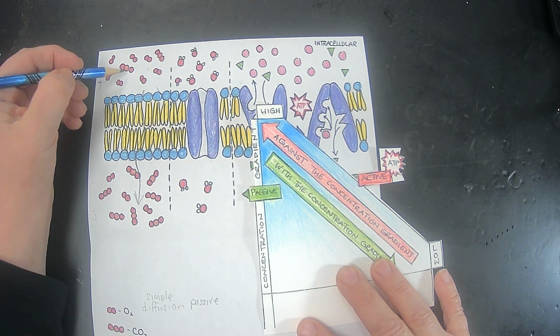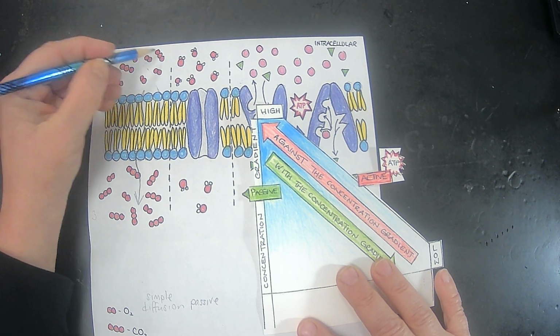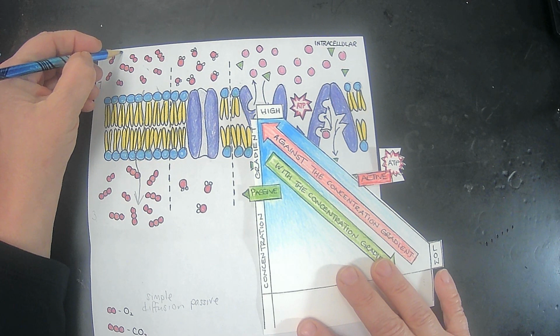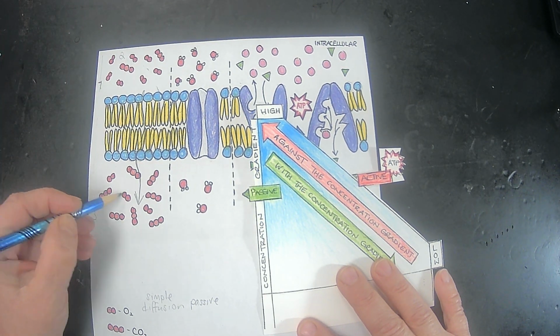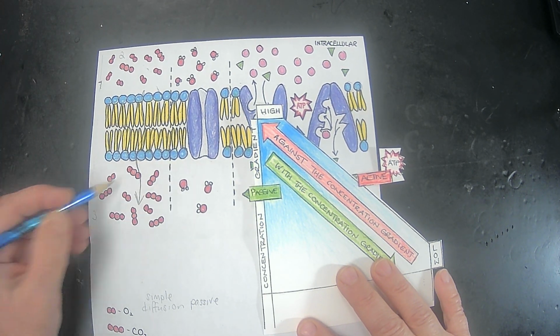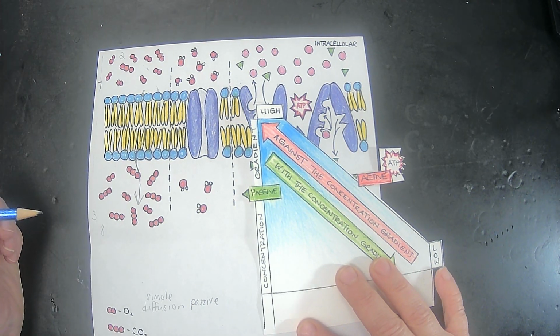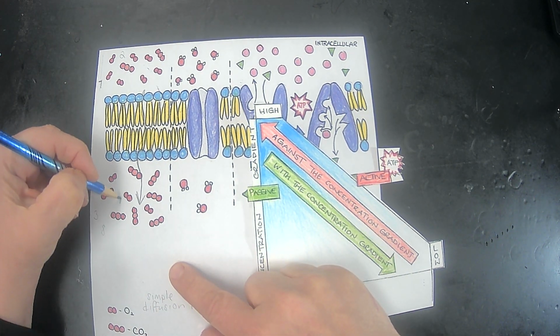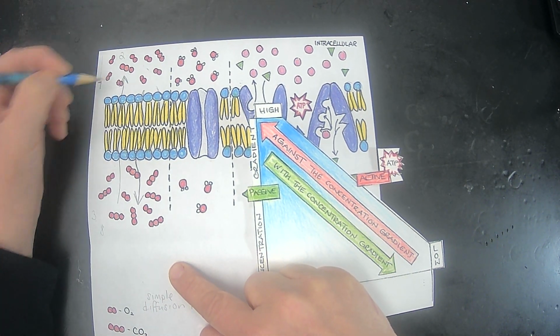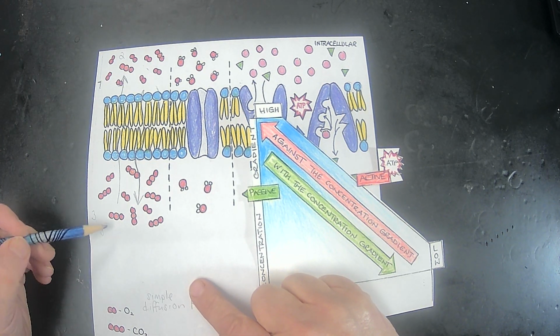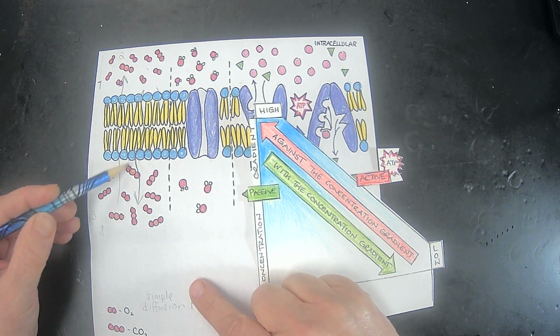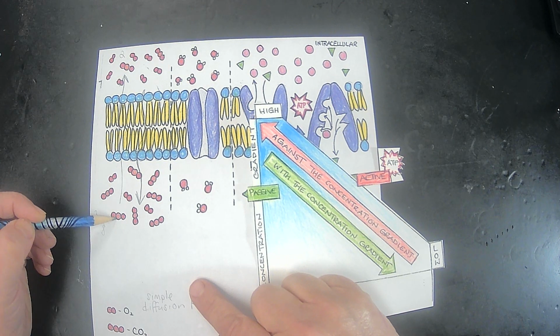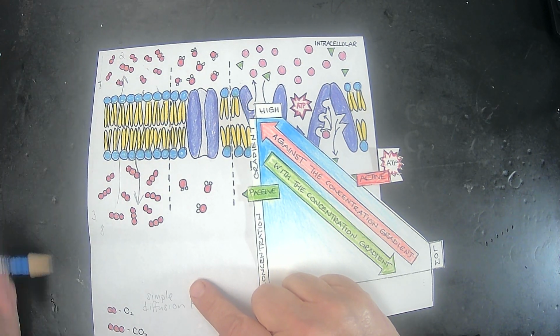Okay, now carbon dioxide, if I look at carbon dioxide, I've got 1, 2 here, right? And I've got 1, 2, 3, 4, 5, 6, 7, 8 over here, right? And I'm going to draw an arrow, and the arrow is going to be pointing like that, which means that carbon dioxide is going to go from here, where there's more of it, to where there's less of it.